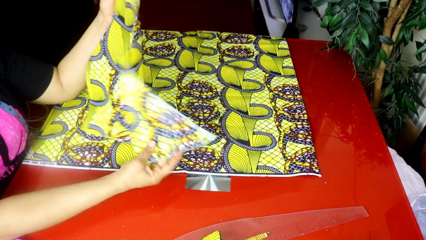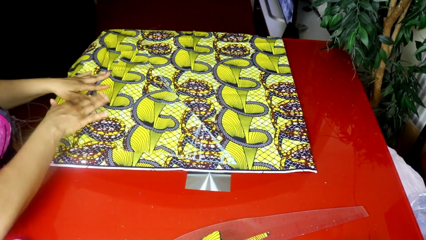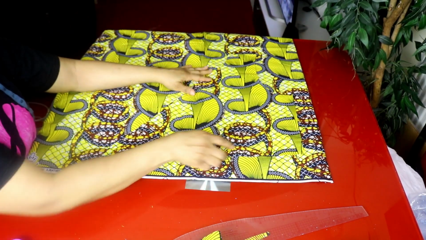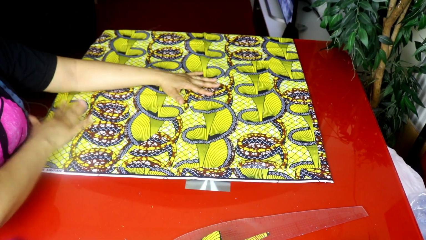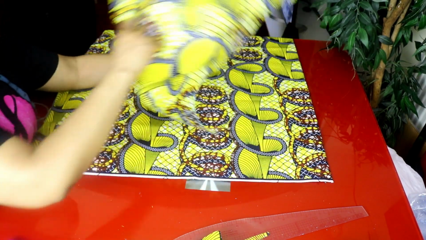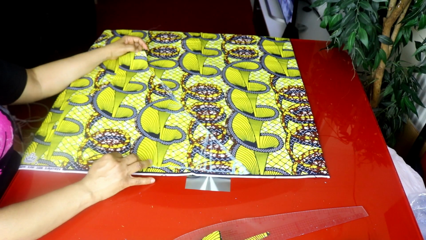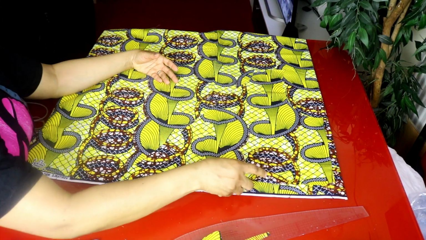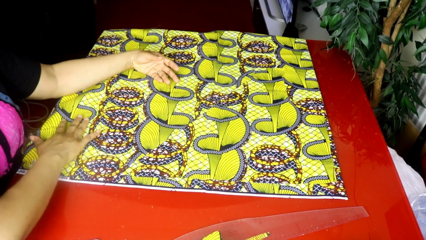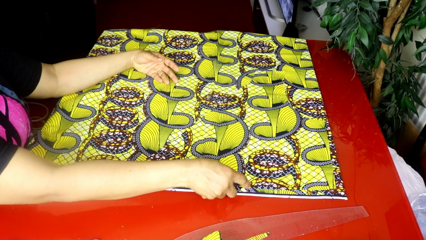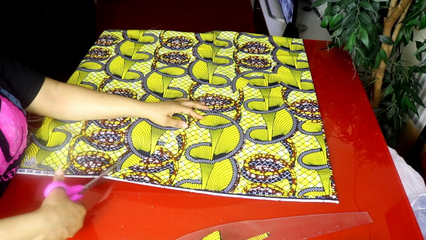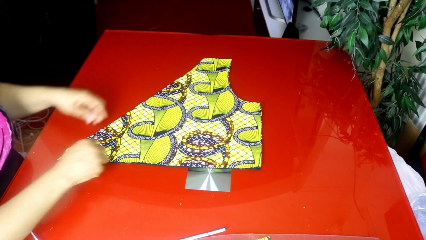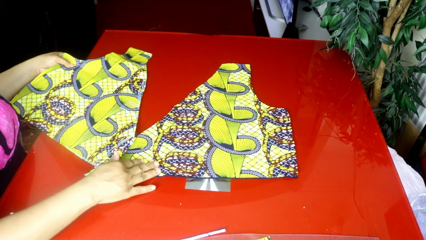For the front part, I'm cutting out 2 of these. So this is, I've cut out this side. If you are cutting the other side, you have to turn it like so. I'm turning it this way so that we don't end up cutting the same part. Let me show you again. This is for this side. So if I want to cut the other side, I will turn it like so to cut out that side. If I leave it like this, I will end up cutting the same thing. So when you open it up, you will have something like this.